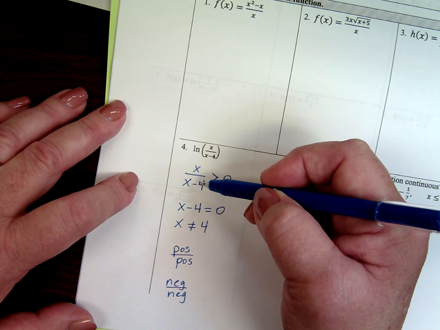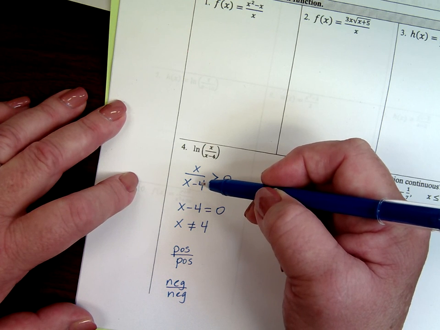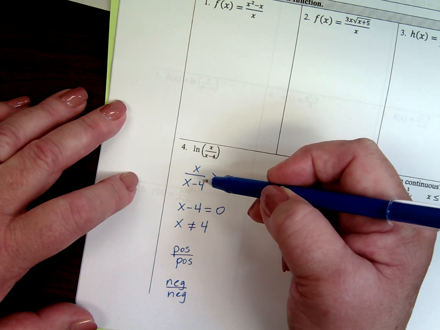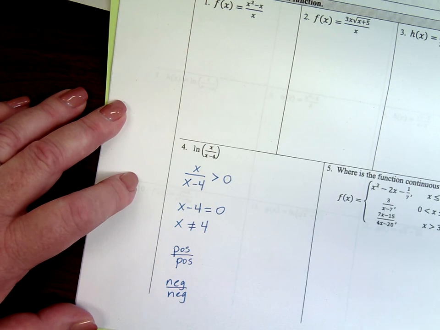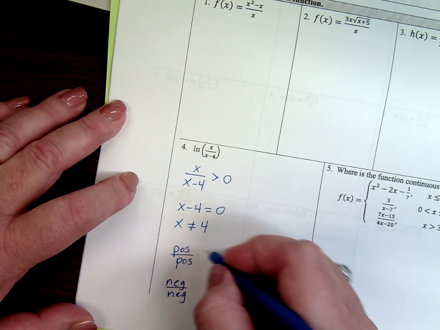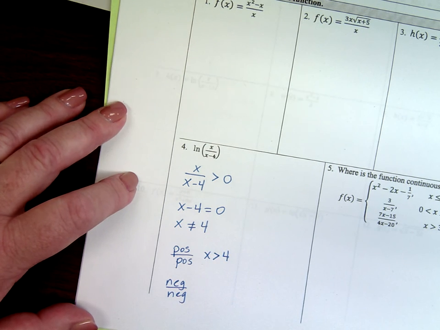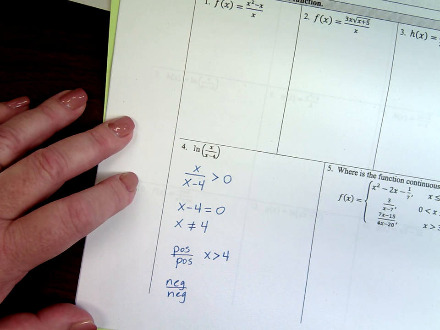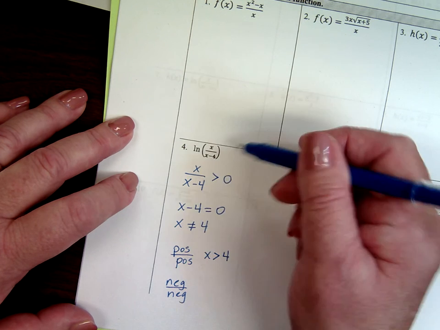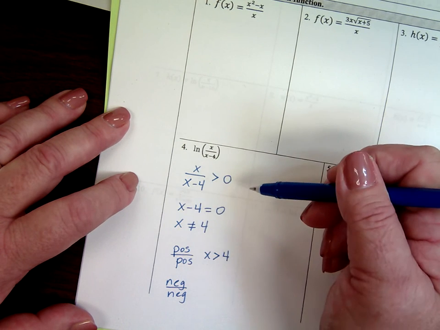No. But how about 4.5? Yep, right? So you end up having to kind of play games with this a little bit, and you can see that you're going to end up with x is greater than 4. It can't be equal to 4, because that would cause the 0 denominator, but it can be greater than 4. It could be 10, it could be anything bigger than 4.